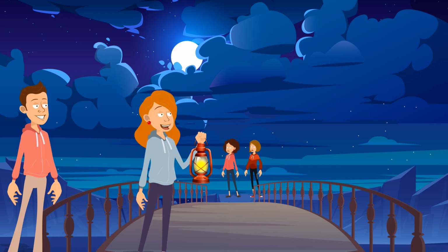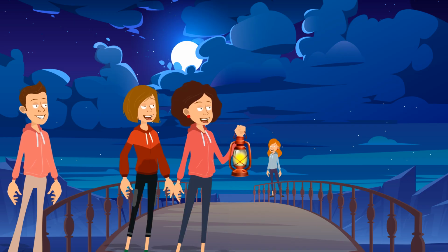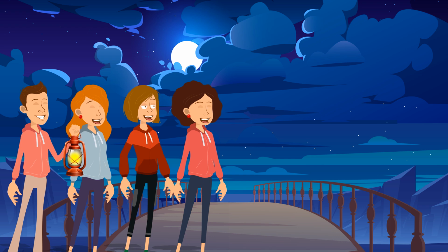Eric and Shelley should go together first. It will take them 2 minutes to cross the bridge. Then, Shelley will spend a minute going back and passing the lantern. Then, Molly and Sally will cross the bridge. This will take 4 minutes. Then, Eric should go back with the lantern, which will take 2 minutes. And finally, Eric and Shelley will cross the bridge. The total time will be exactly 11 minutes.